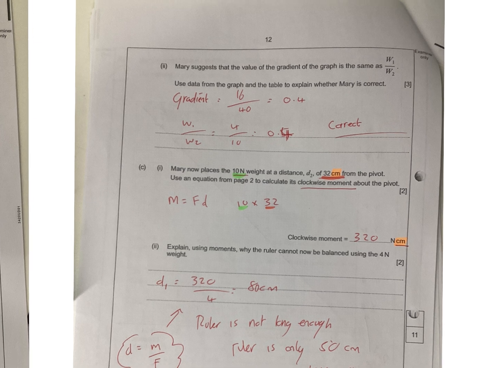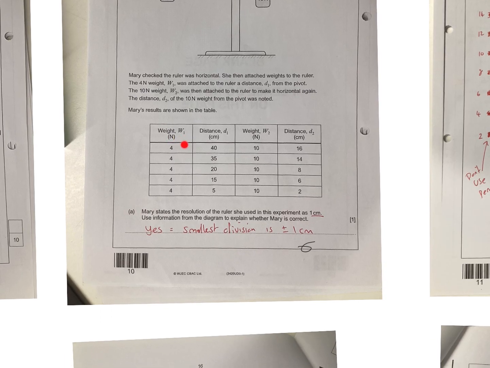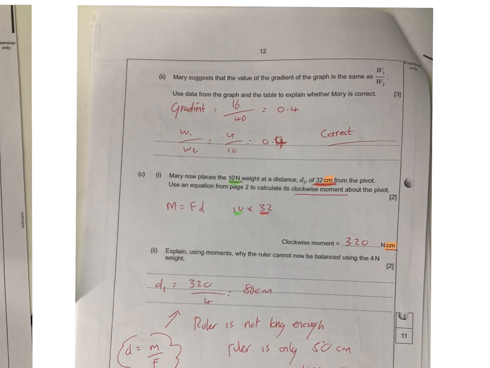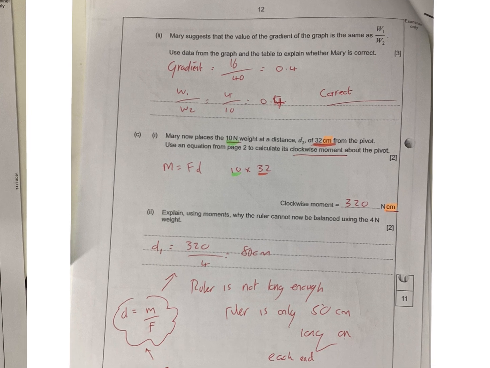And then it tells me the equation I can use. So I'm going to use weight 1 and weight 2. Weight 1 is 4, weight 2 is 10, and that gives me 0.4. So that is correct. Where do I get the weights from? They're back on this table. So there's weight 1, all 4s. Weight 2 is 10 newtons there. So the question itself is quite awkward to read, but the maths involved is quite simple.